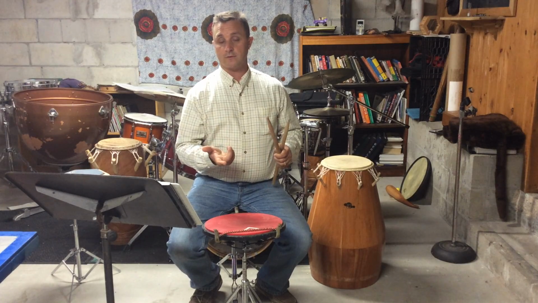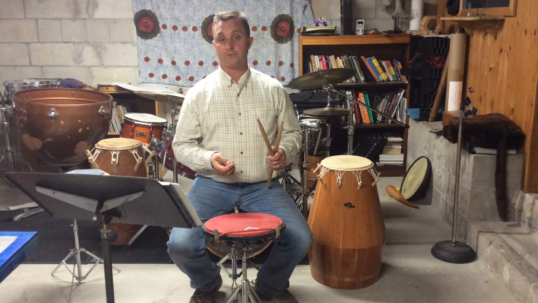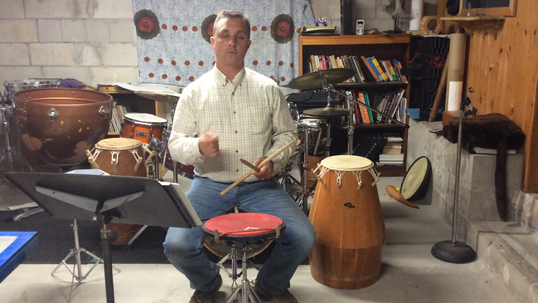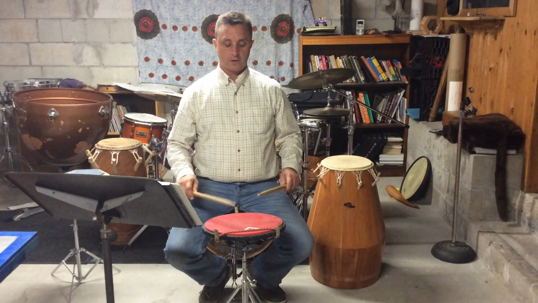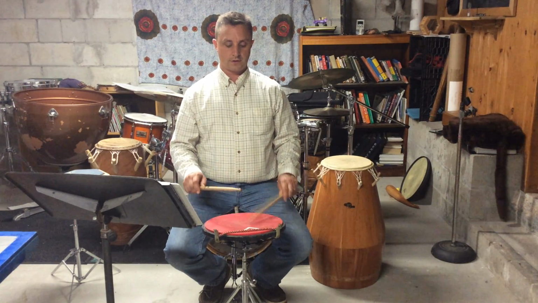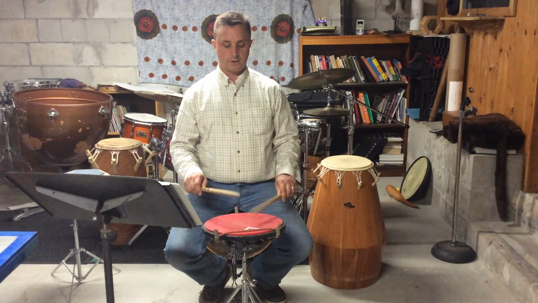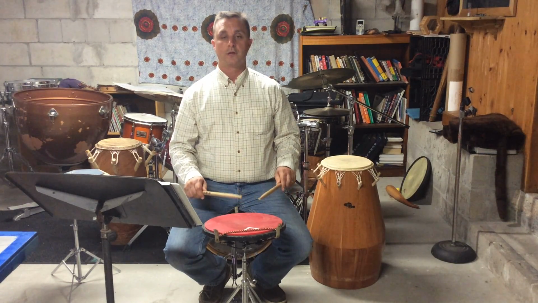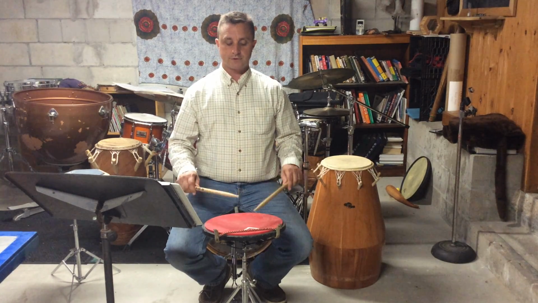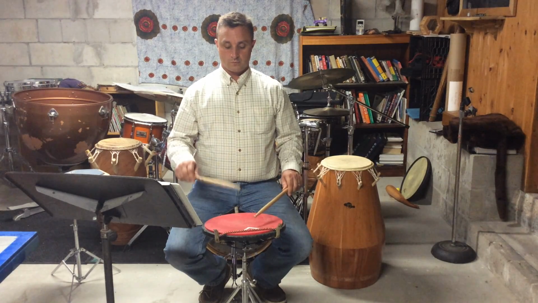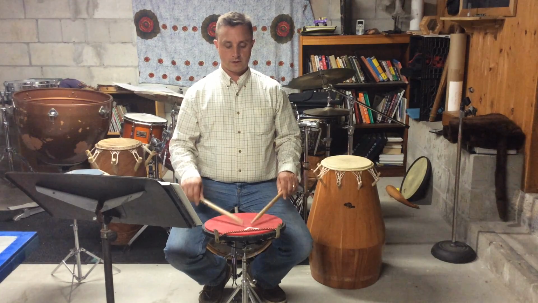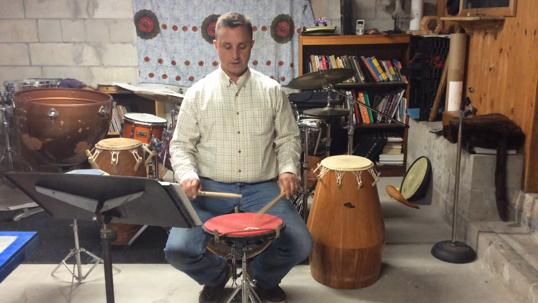I like to do the same counting for multiple bounce strokes. Multiple bounce, I change it from one to the other depending on the tempo. So if the tempo is slow, 1 E and 2 E and 1 E and 2 E and, I'm playing it kind of like a single stroke roll, but I'm just letting the sticks bounce. 1 E and 2 E and 1 E and 2 E and.